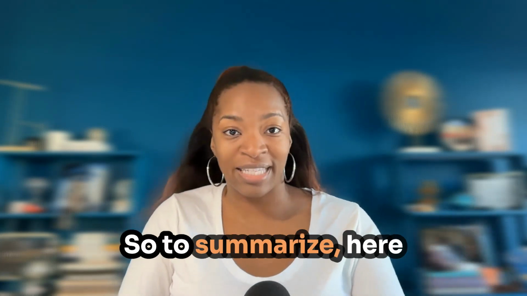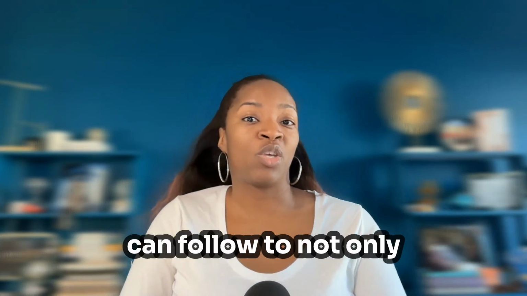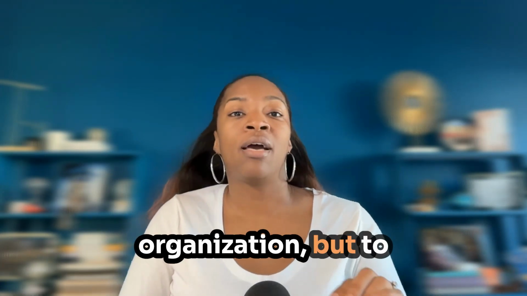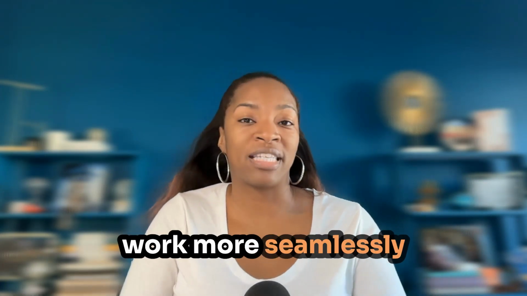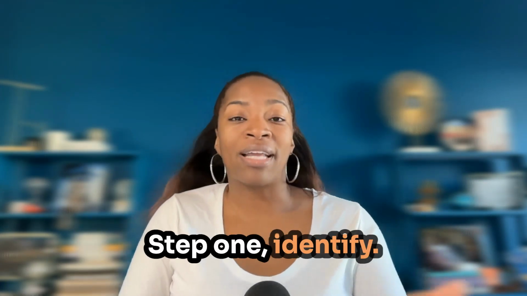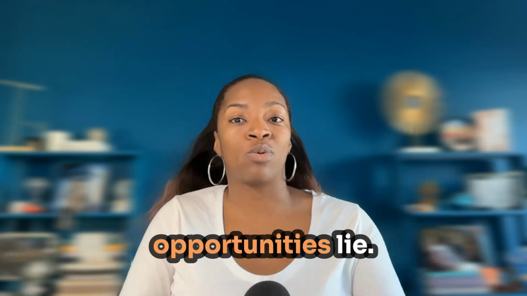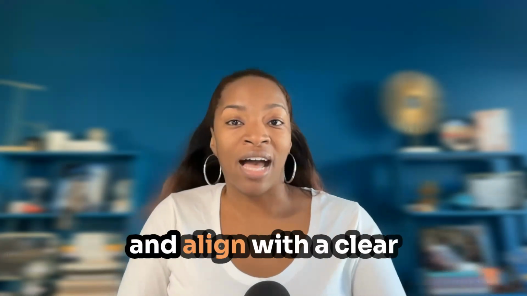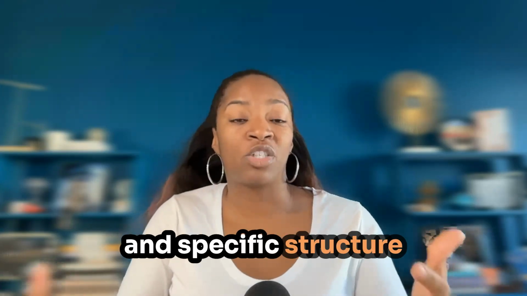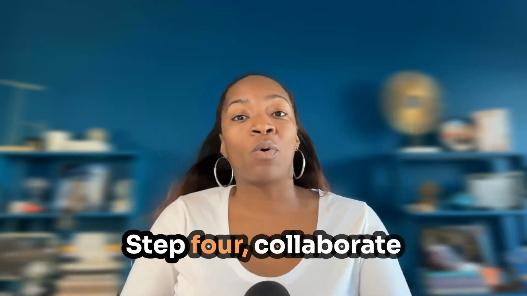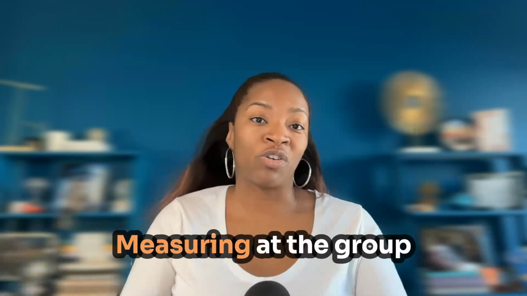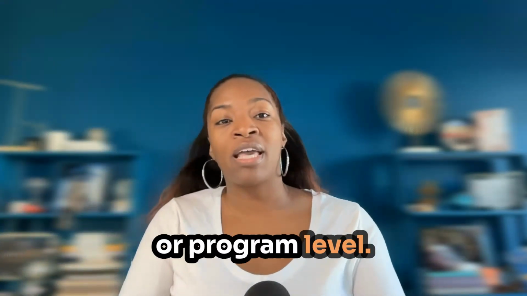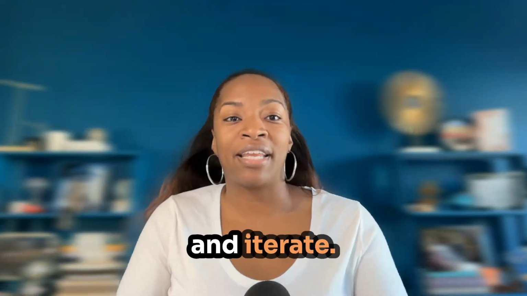So, to summarize, here are the steps that you can follow to not only bring health literacy out of hiding in your organization, but to collect health literacy work more seamlessly and effectively. Step 1, identify, find out where those opportunities lie. And step 2, map them. Step 3, coordinate and align with a clear and specific structure and governance. Step 4, collaborate and measure, measuring at the group level, not just at the individual project or program level. Step 5, evaluate and iterate.